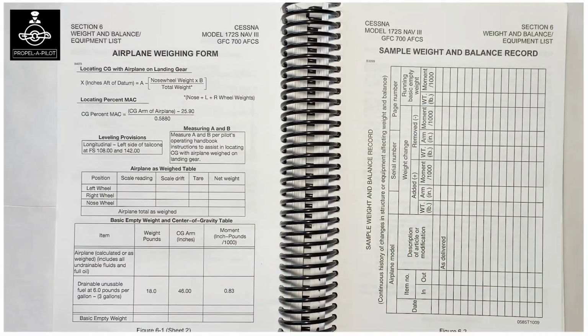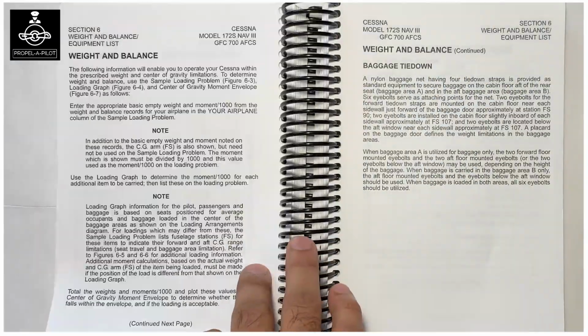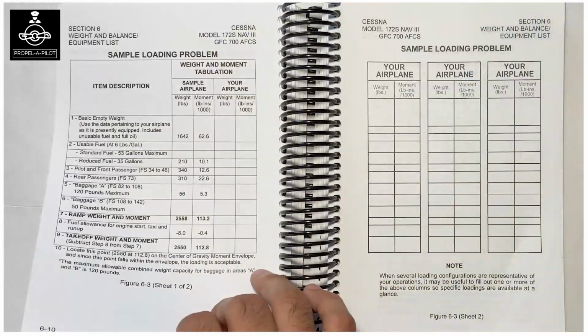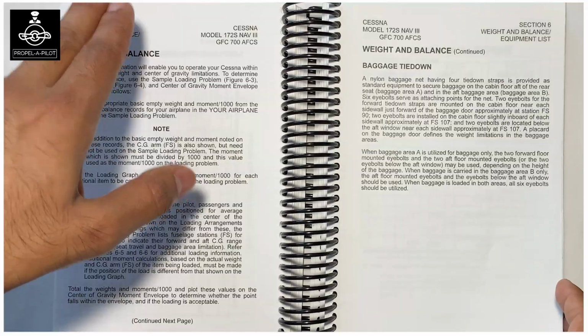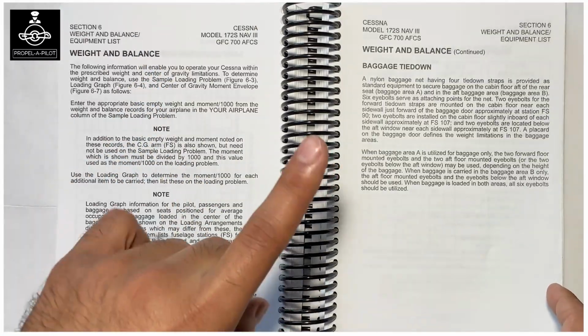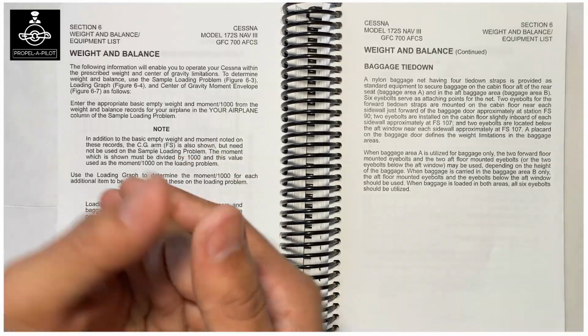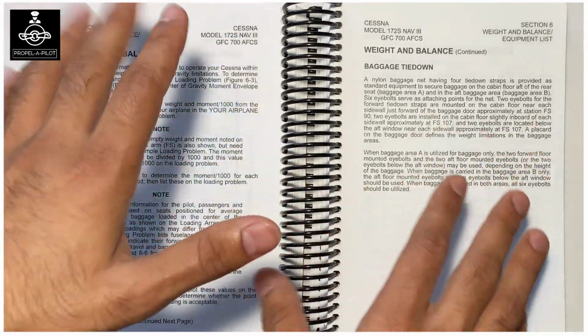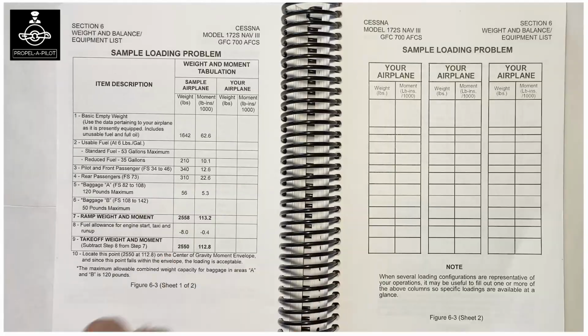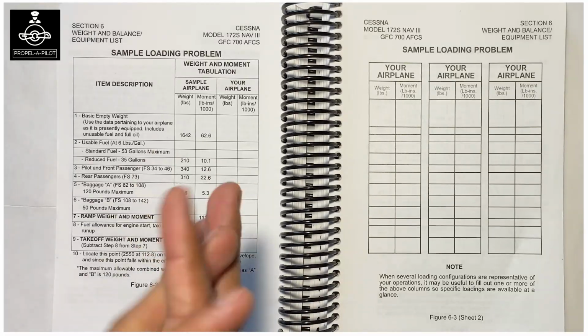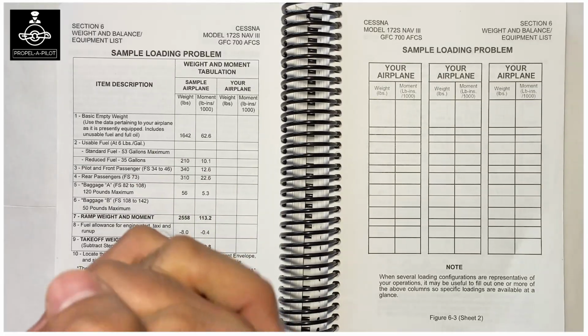Let's take a look at a sample weight and balance problem first. Again, make sure you read all of this information because it is very important. Read at least once so that you have an idea of what is given here. Now, sample loading problem. This is where our calculation comes in.